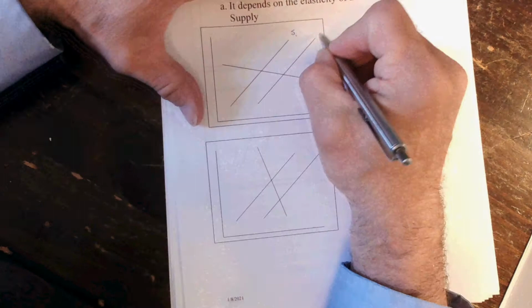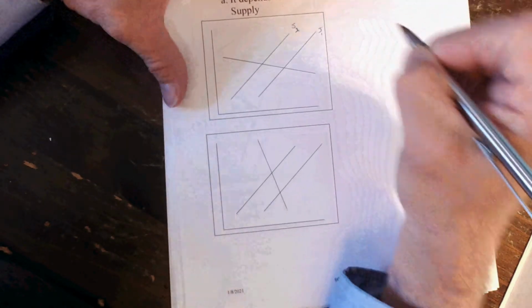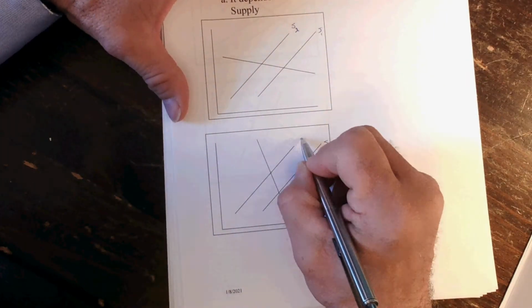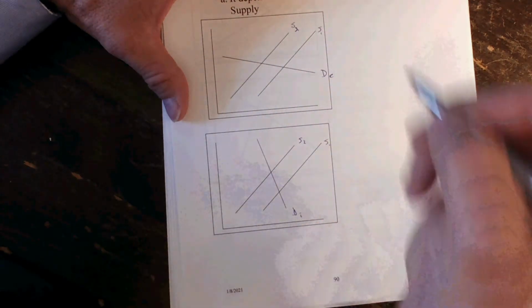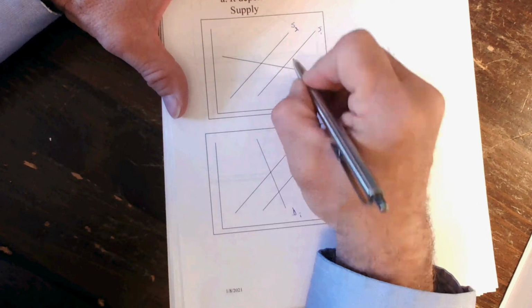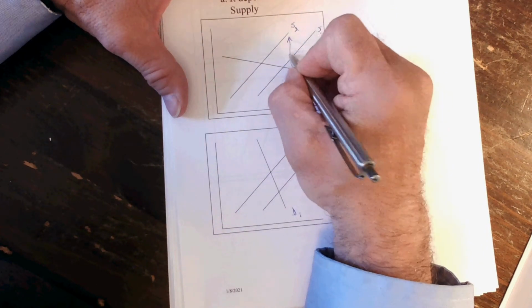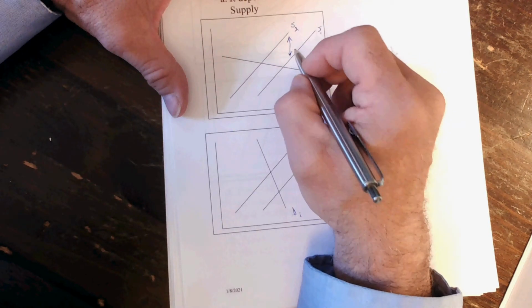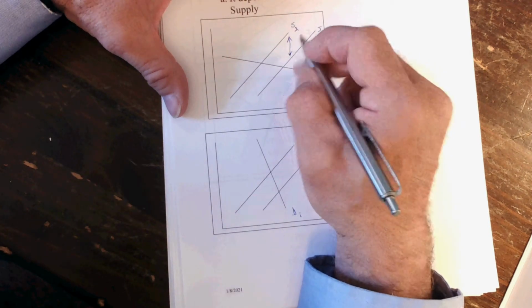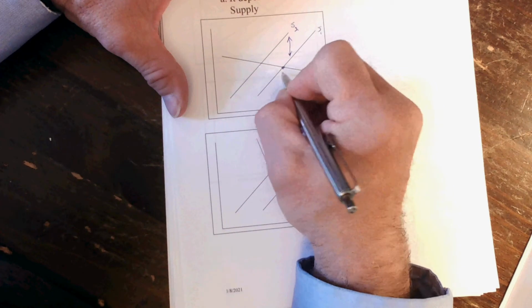Who pays the tax? This would be S1 without the tax, and this would be S2 with the tax. And here's an elastic demand curve, and here's an inelastic demand curve. When a tax is placed, this vertical distance is the amount of the tax, and that's going to be split between the producer, who will pay part, and the consumer, who will end up paying part.